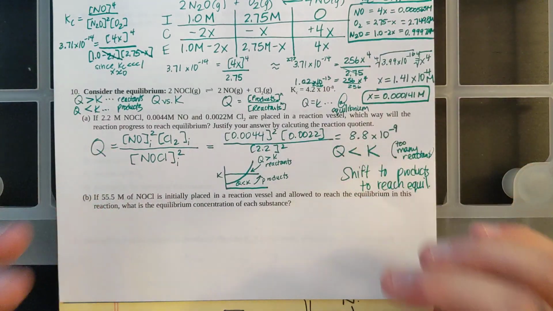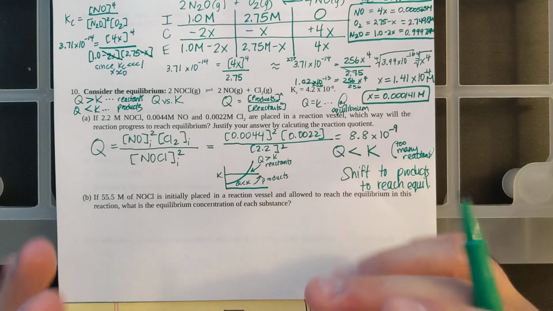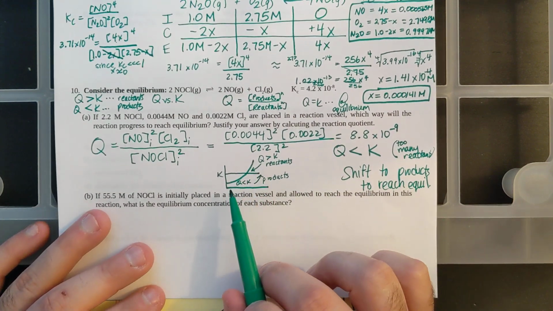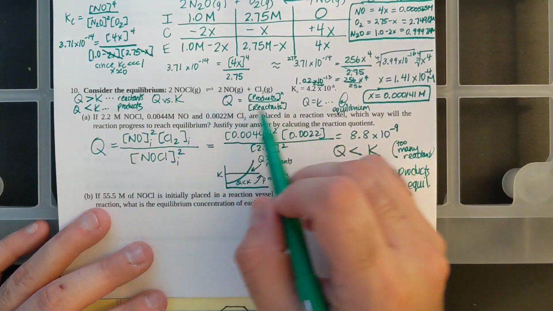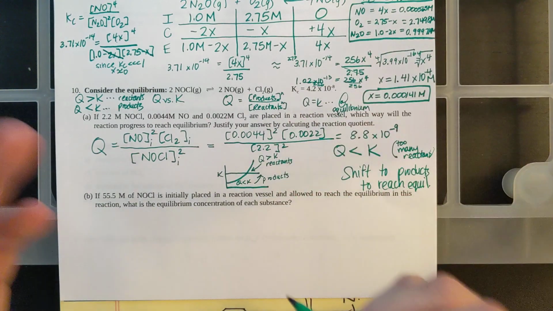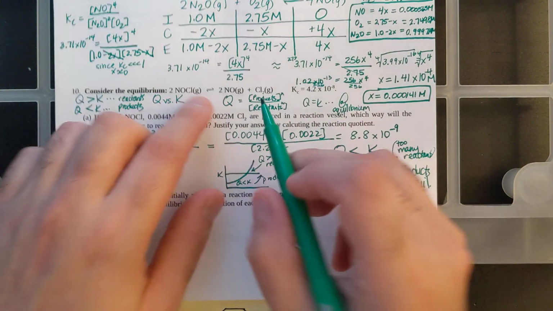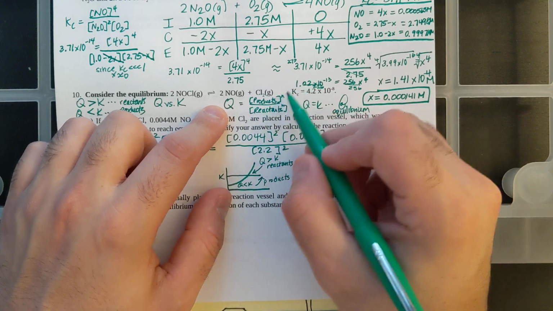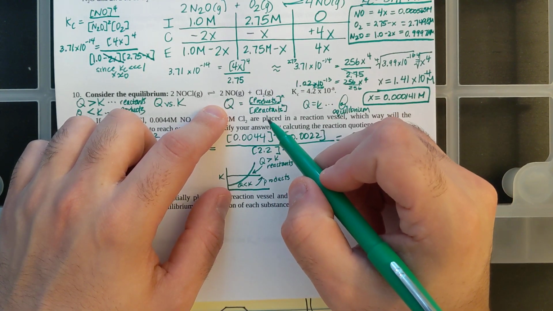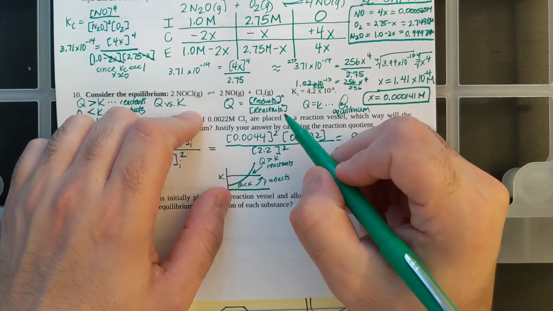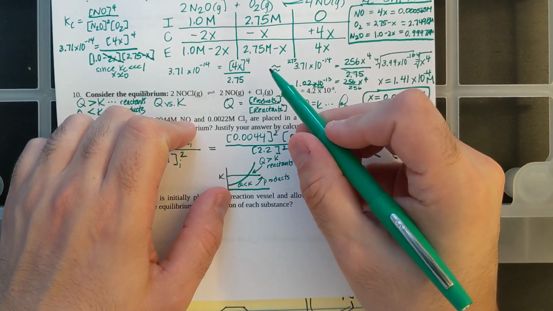I'm going to end by saying, remember this for the AP exam, Q tells me how many products I have and how many reactants I have with respect to the progress of the reaction. If Q is very large, that means I have a lot of products and not enough reactants. If Q is very small, that means I have a lot of reactants and not enough products.